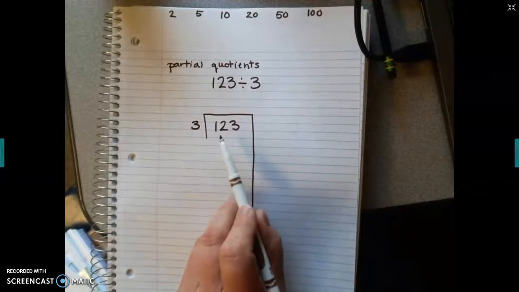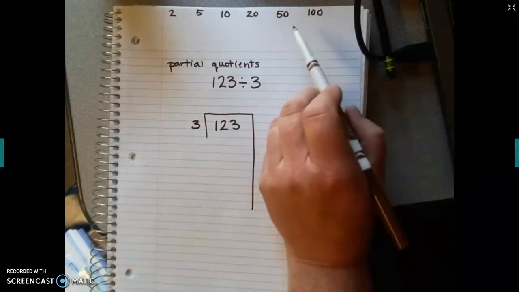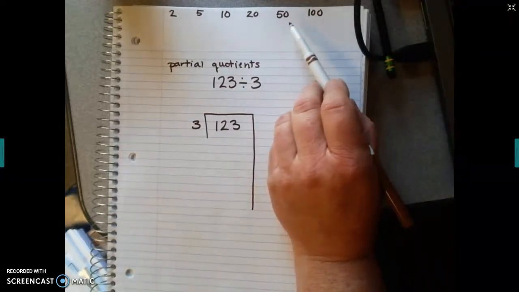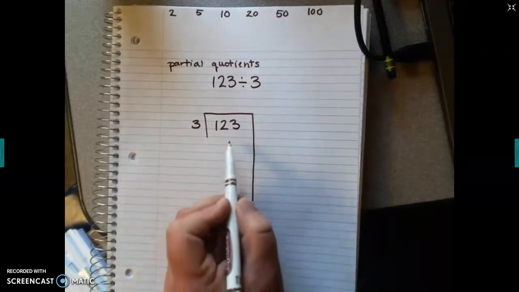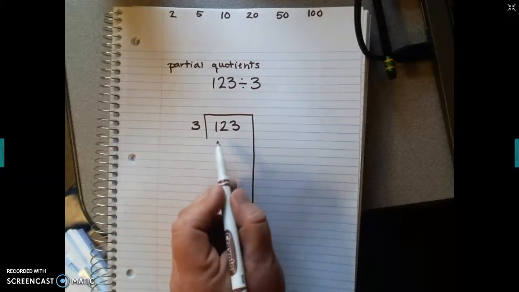And now the number has to be smaller than this. So 300 is too big. We can't subtract it from 123. So then we go to the next number, 50. 3 times 50 would be, I'm sorry, 150, which again is too big. We cannot subtract it from 123.